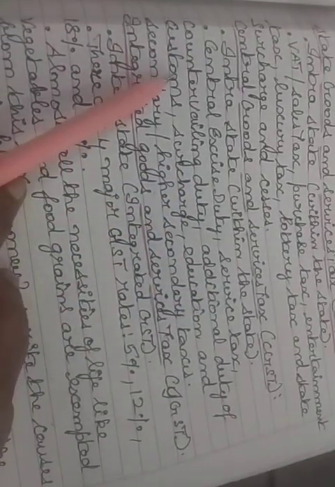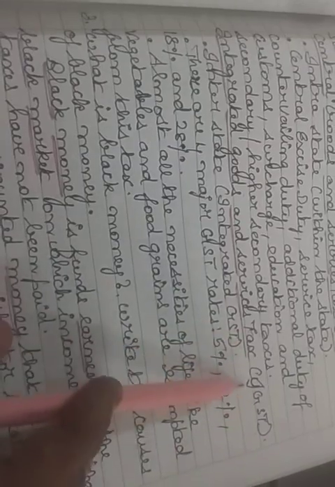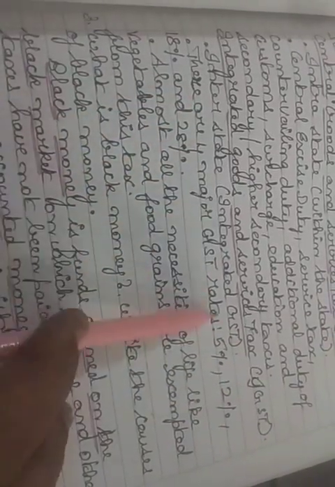Central Goods and Service Tax, CGST. Intrastate, within the state. It includes central excise duty, service tax, countervailing duty, additional duty of customs, surcharge, education and higher secondary cesses. Integrated Goods and Service Tax, IGST, is the interstate integrated GST.